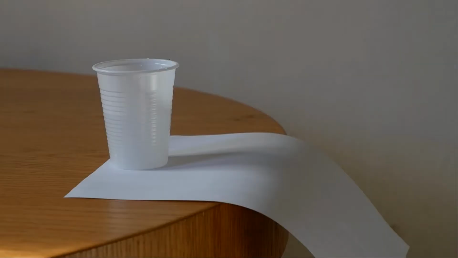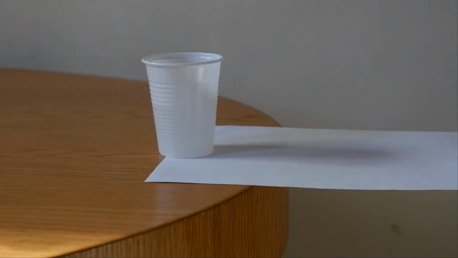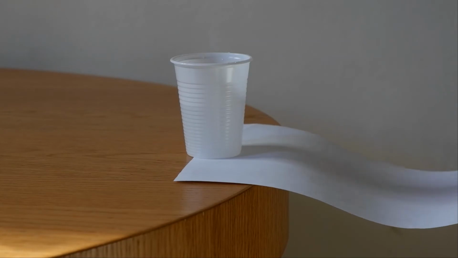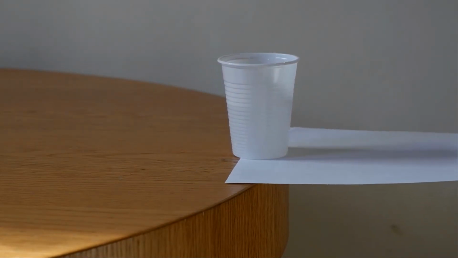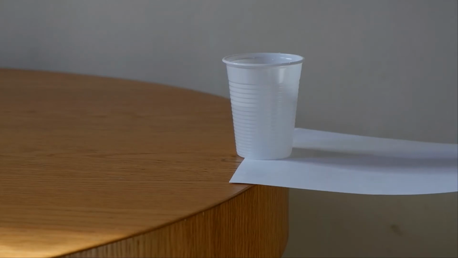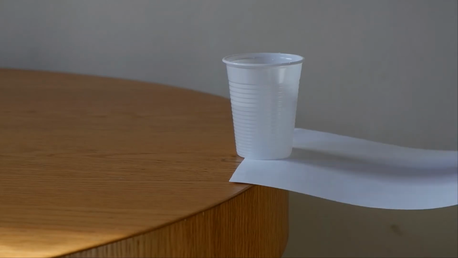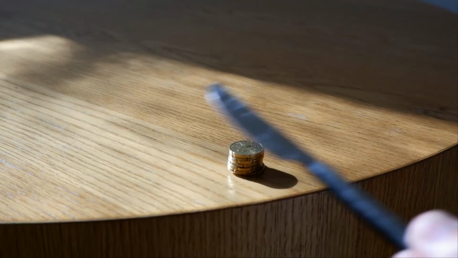To illustrate this, I have here a cup of water on top of a sheet of paper. Now, if I pull the paper very slowly, then the acceleration of the cup is sufficiently small that the resistance to acceleration is equally small. However, according to the first law, if I accelerate the cup much, it should resist this acceleration enough for the cup to overcome the force of friction and let the paper slip off underneath, just like this. Here is another illustration using a few coins.